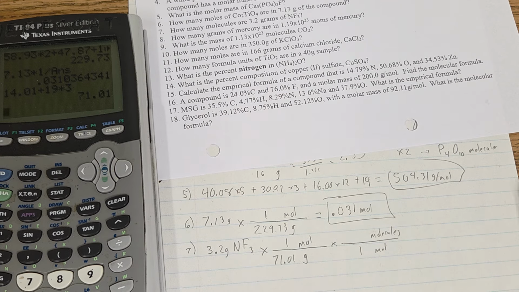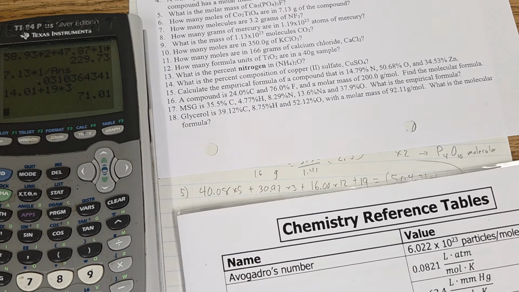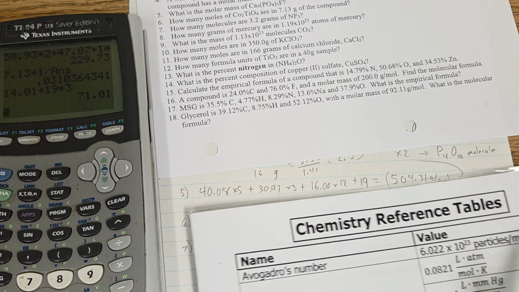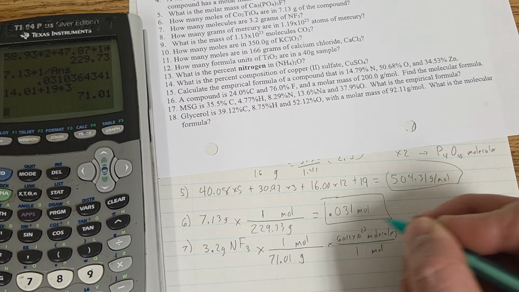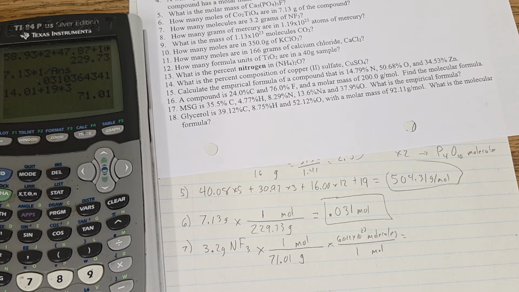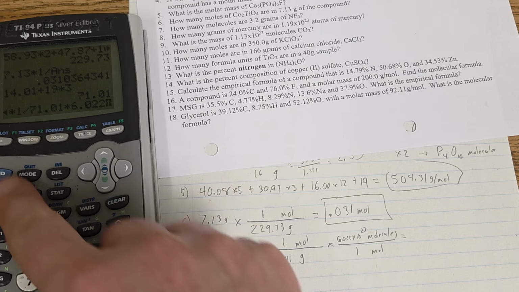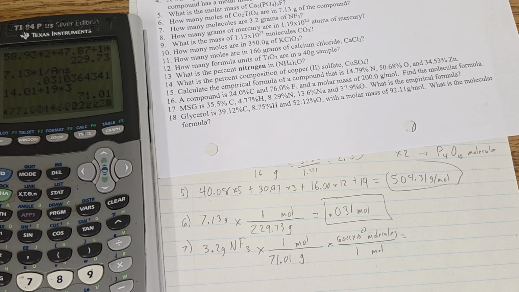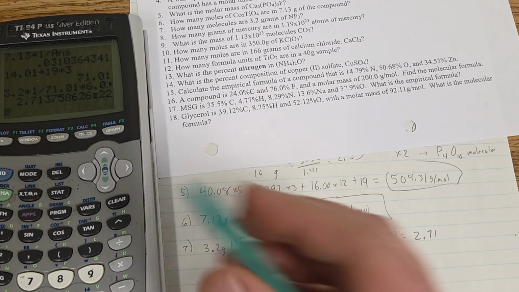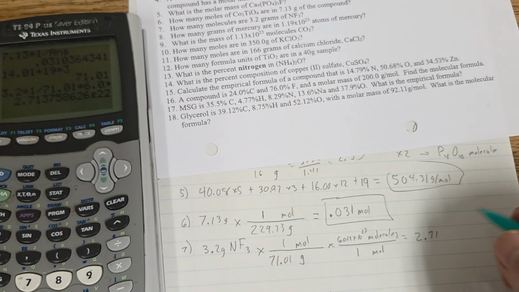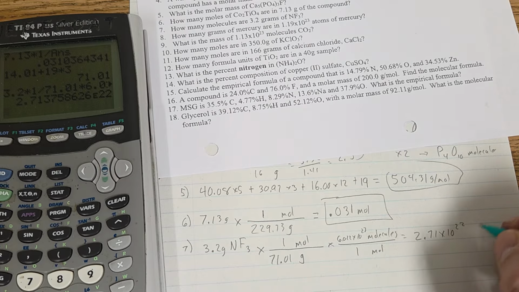And then for molecules, we're going to use Avogadro's number off the front of our reference tables. And then we'll put that in our calculator. 3.2 times 1 over 71.01 times 6.022 times 10 to the 23rd over 1. It gives us an answer of 2.71 times 10 to the 22nd molecules.